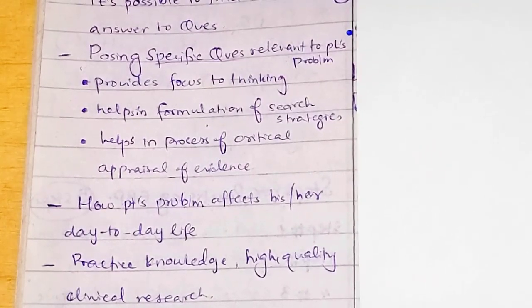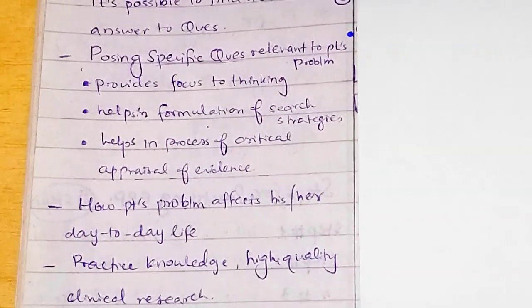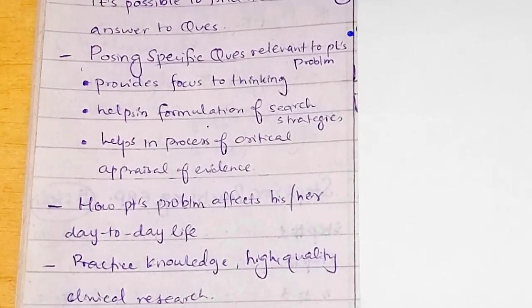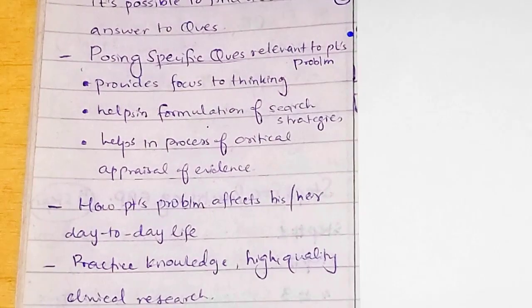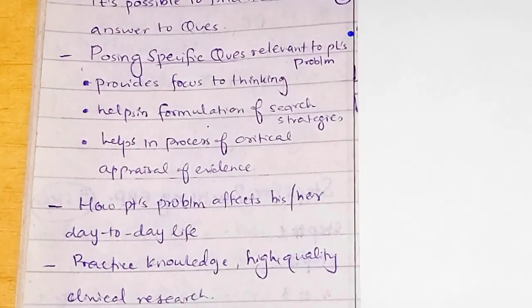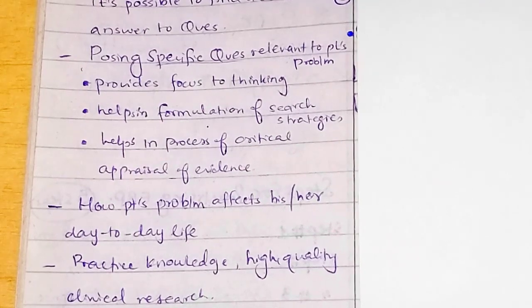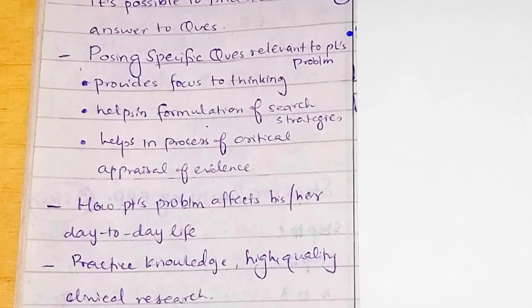If the person is suffering from, for example, a frozen shoulder, there may be evidence available to you, but that is more general, definitely, because the patient may be suffering from other types of conditions as well. For example, the person is suffering from comorbidities, or maybe the patient may have developed the frozen shoulder for a different reason as opposed to what is mentioned in the evidence. So you should also involve your practice knowledge in order to inform your practice.